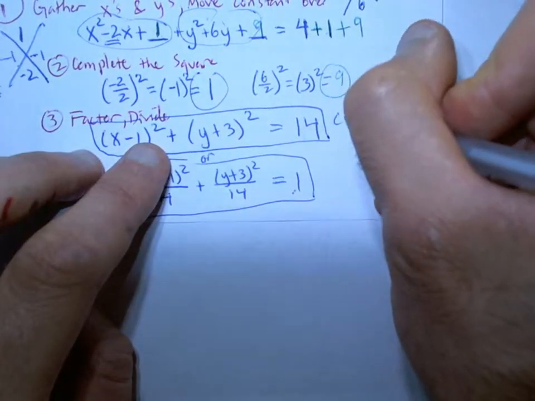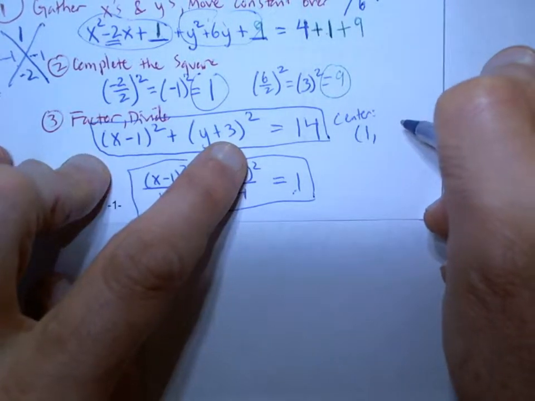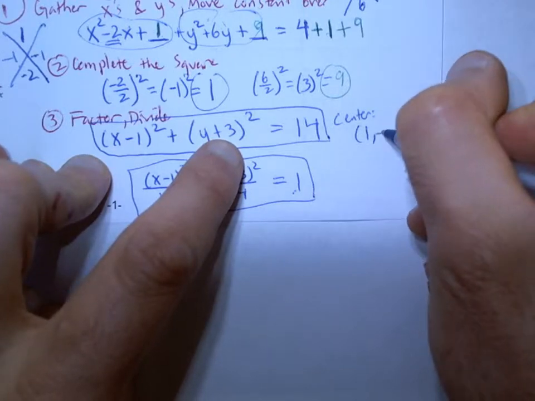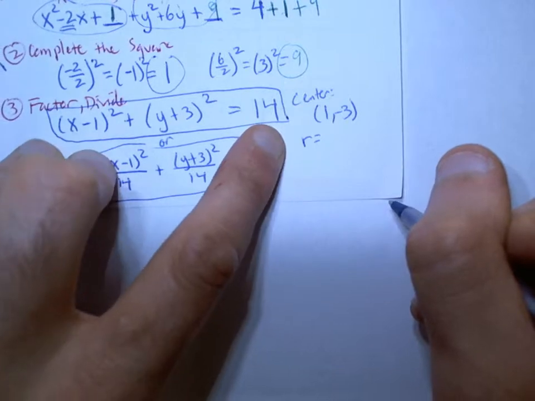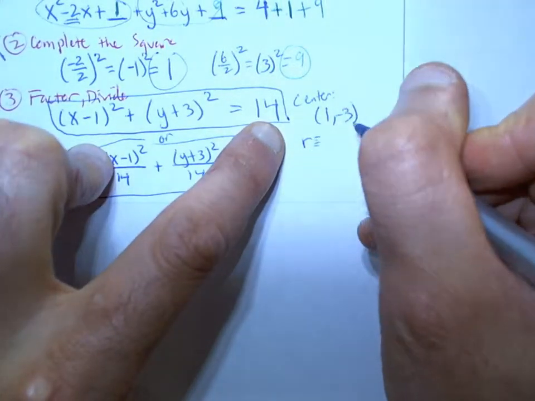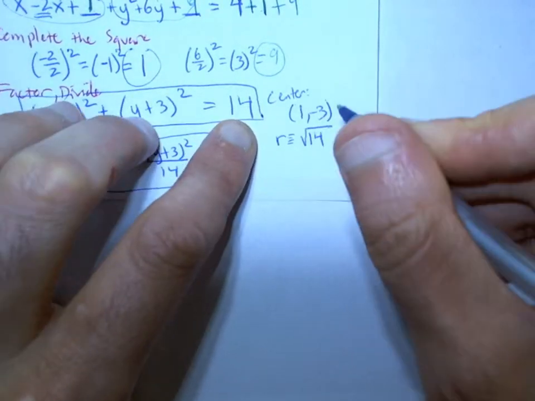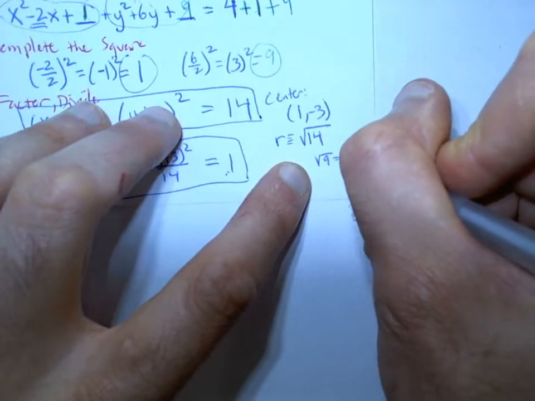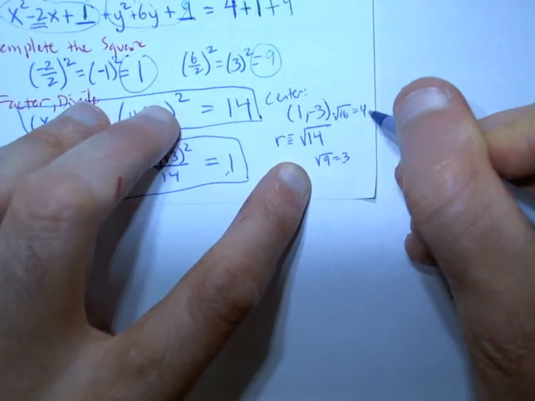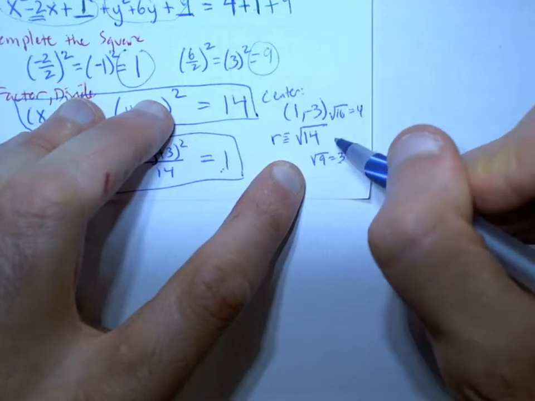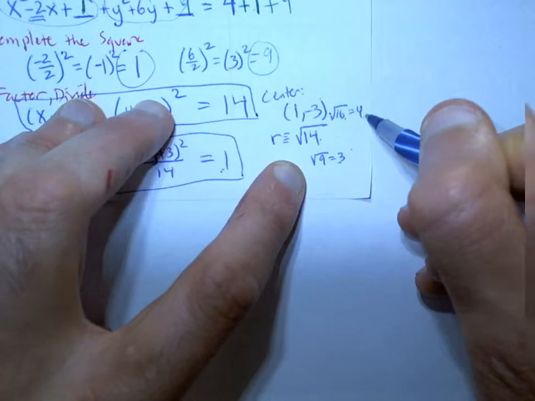Our center is going to be 1, comma, -3. All right, and our radius, it's not 14. What's our radius going to be? Our radius is going to be the square root of 14, which is not a whole number. That's okay. I know that the square root of 9 is 3. I know that the square root of 16 is 4. So I know it's between 3 and 4, and 14 is a little bit closer to 16, so I'll put it a little bit closer to 4, a little bit more than halfway.